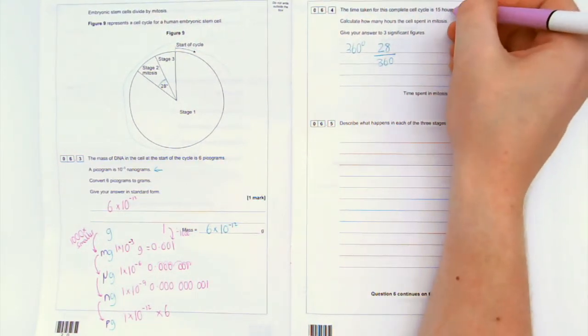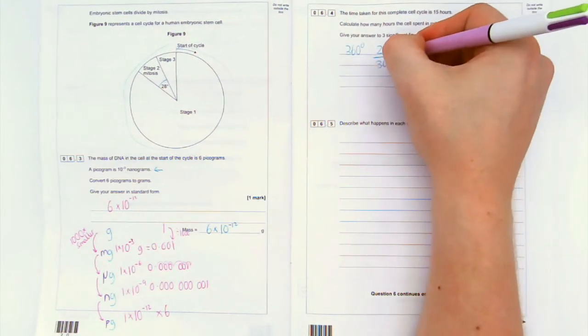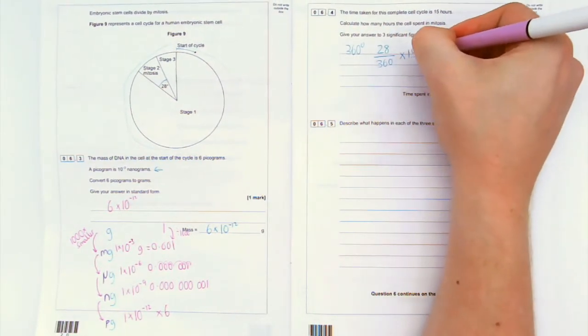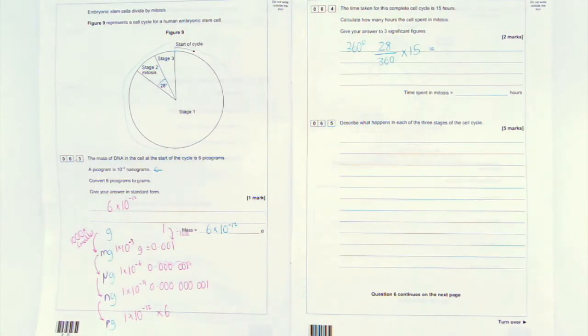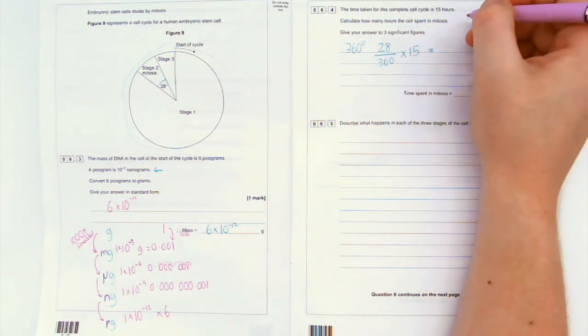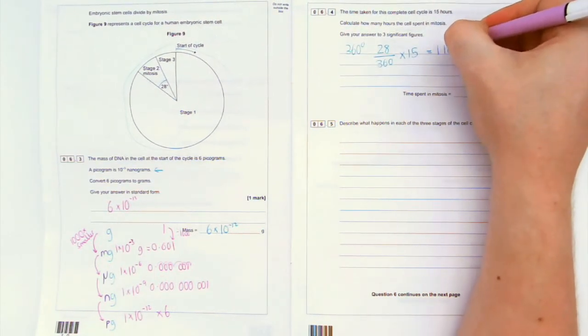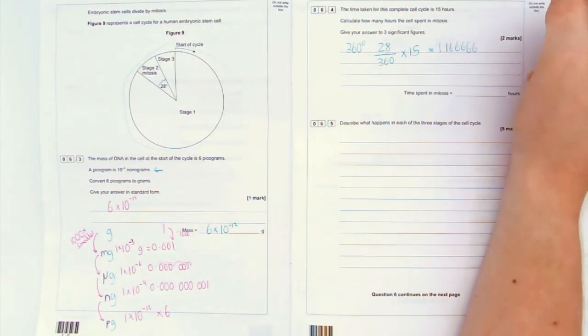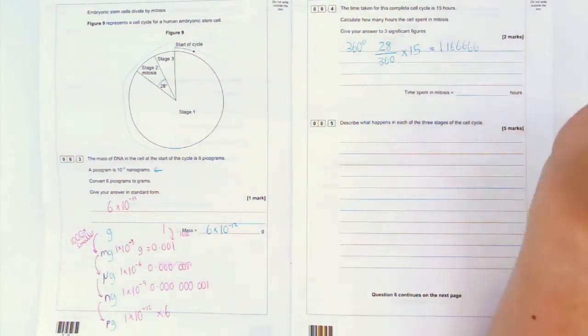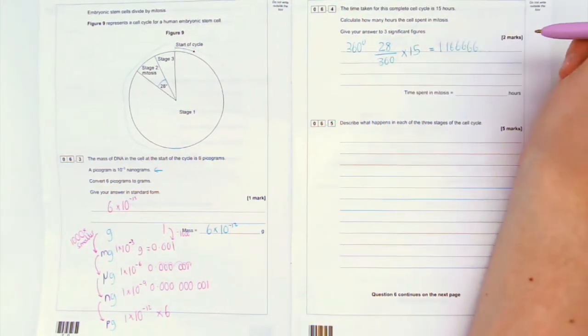Now, the whole cycle takes 15 hours. So if I times that by 15, I will get my answer. Now, if I work that out on a calculator, again, series fired, so you have to use a calculator, use it every time, you'll actually end up with 1.1666666 recurring. Now, my big bugbear is when people leave it as recurring.